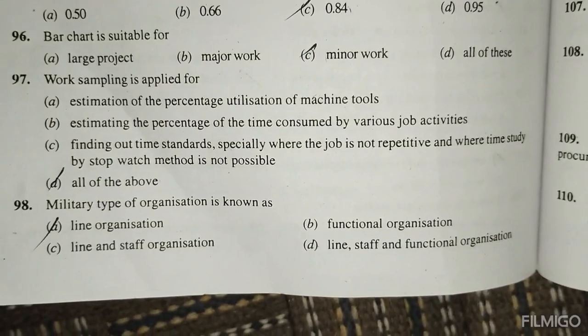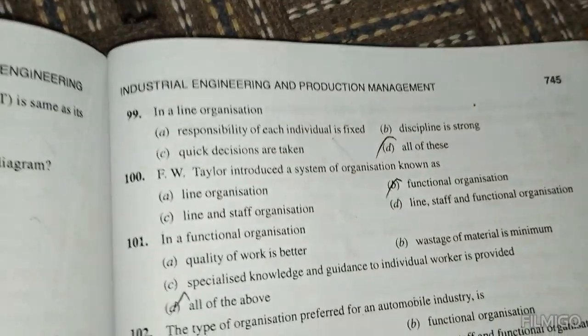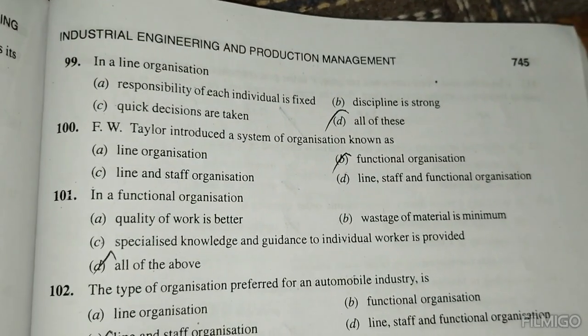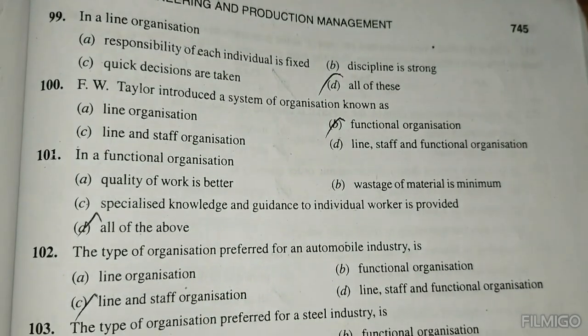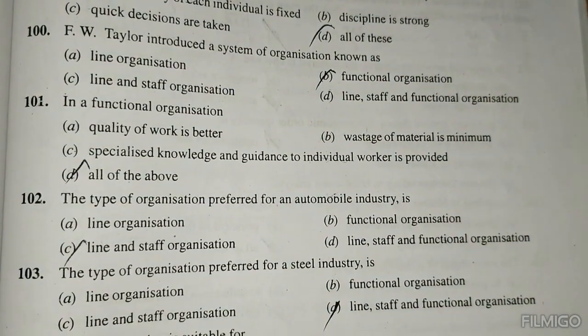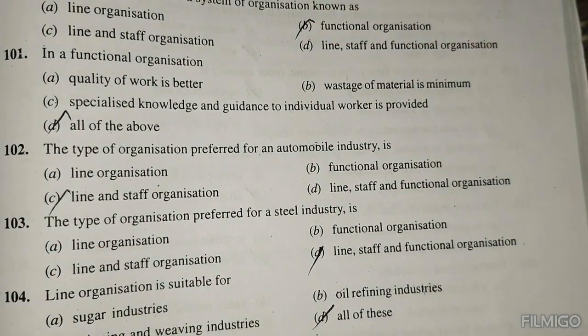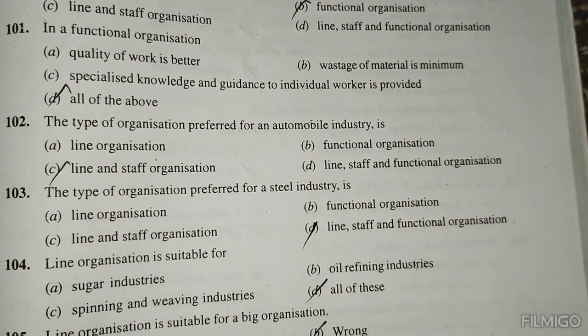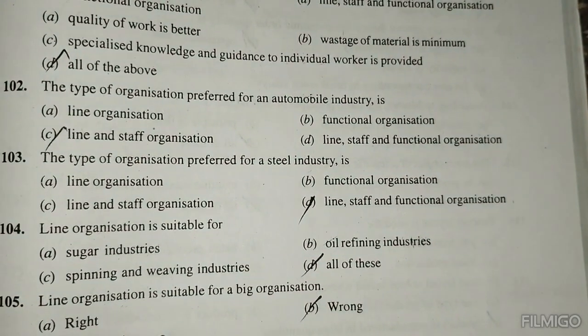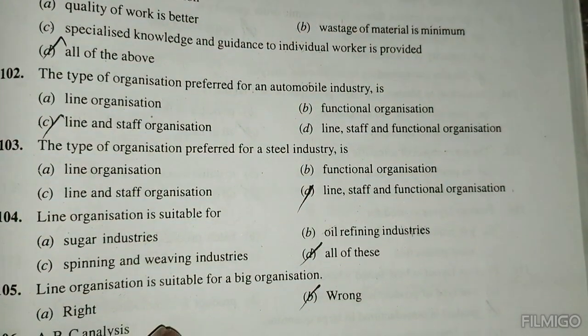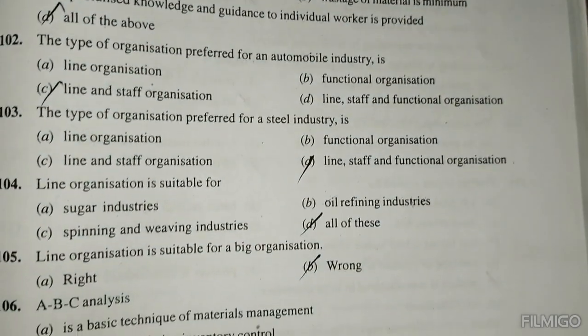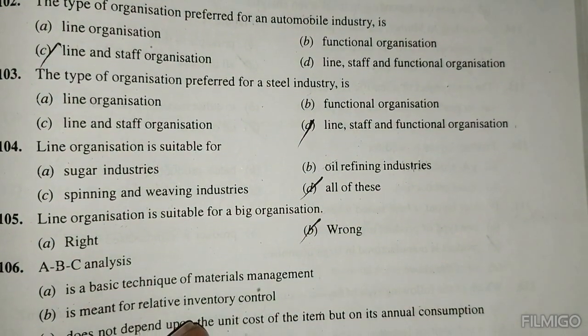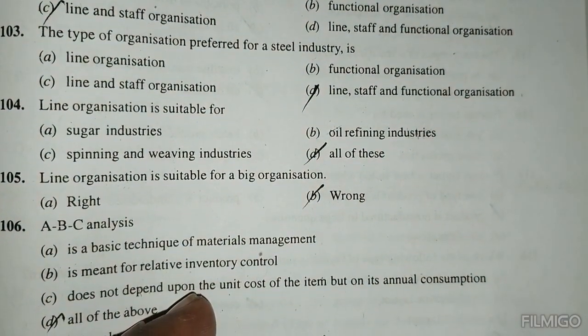A military type of organization is known as line organization. In a line organization, all of this applies. The system of organization introduced by F.W. Taylor is known as functional organization. In a functional organization, all of the above applies. The type of organization preferred for the automobile industry is line and staff organization. The type of organization preferred for the steel industry is line, staff and functional organization. Line organization is suitable for all of this, and for a big organization.